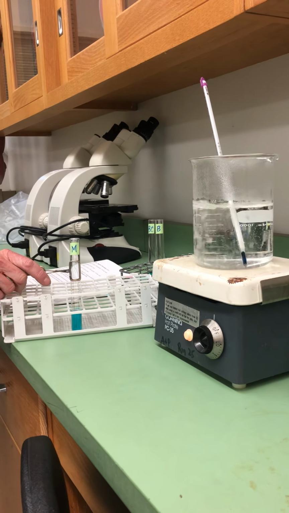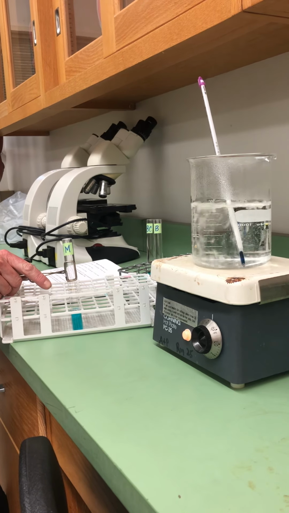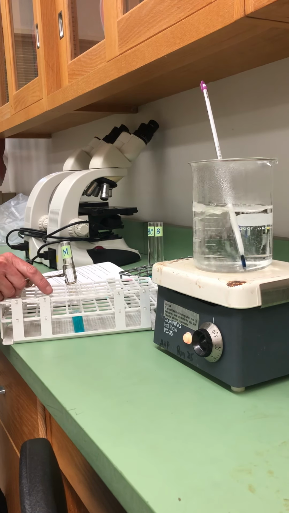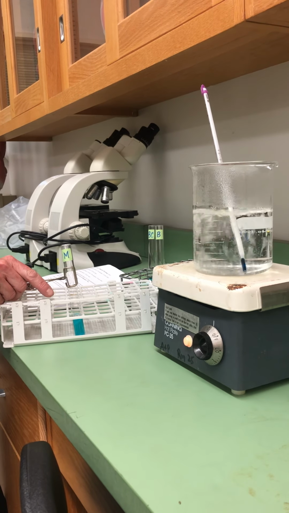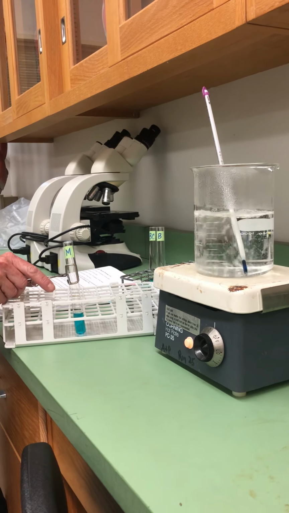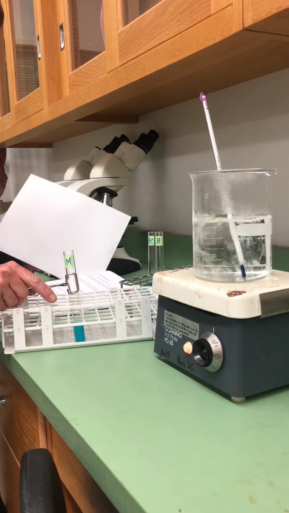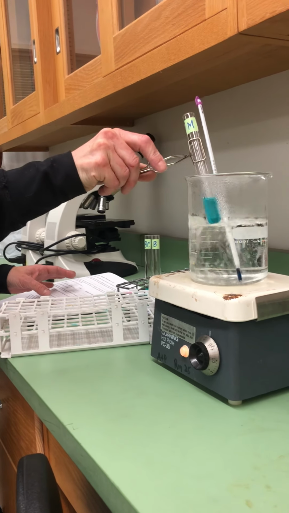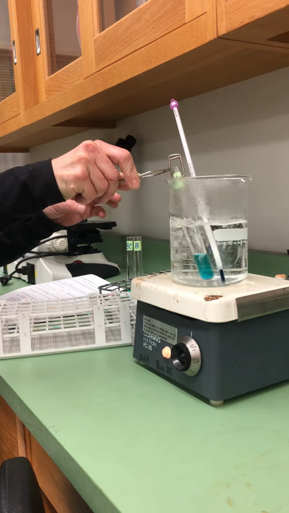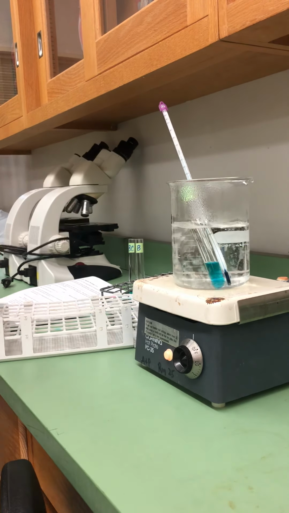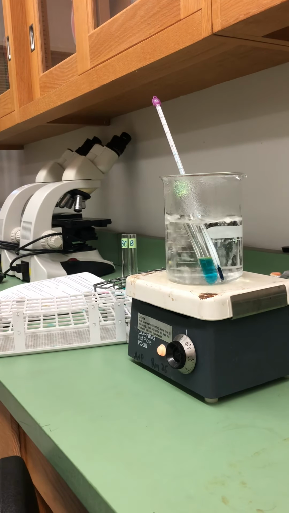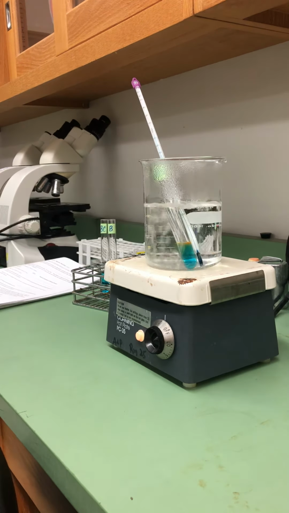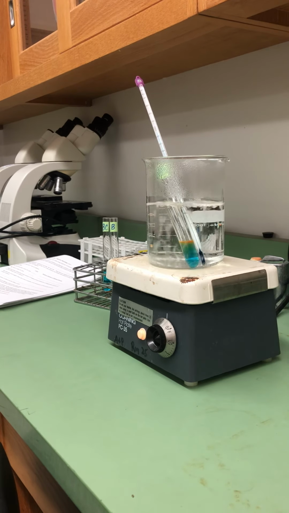This test tube contains 2 milliliters of a 1% maltose solution and 4 milliliters of Benedict's reagent. We're going to boil it for 10 minutes and watch for any color change indicating that sugar is present and starch is not. So we're going to watch the test tube color as it's changing immediately before our eyes, starting to turn yellow, indicating a small amount of disaccharide.